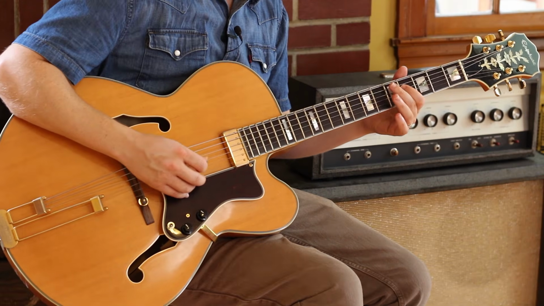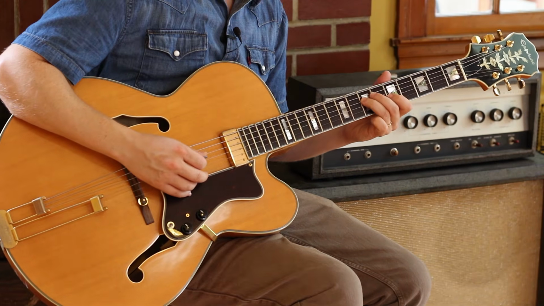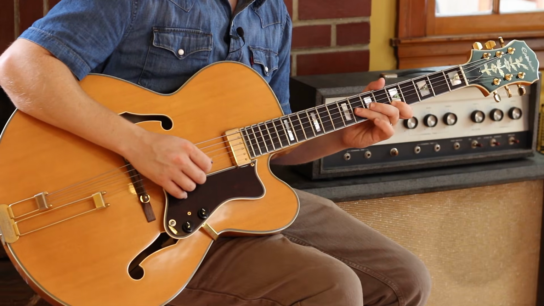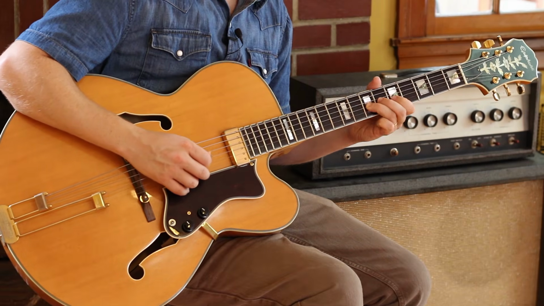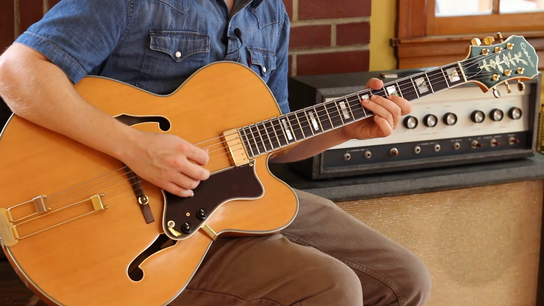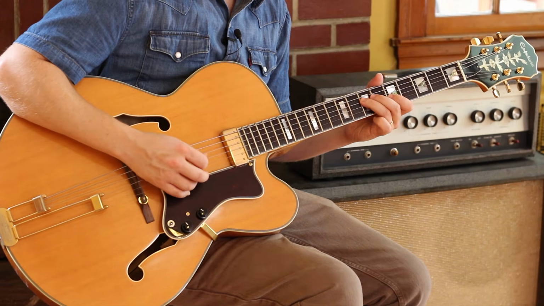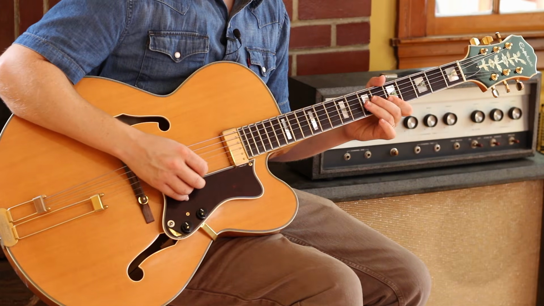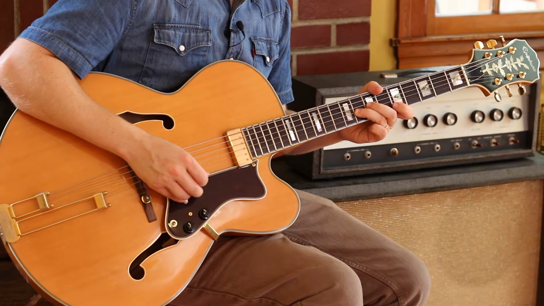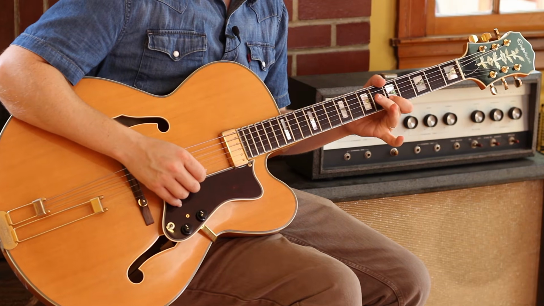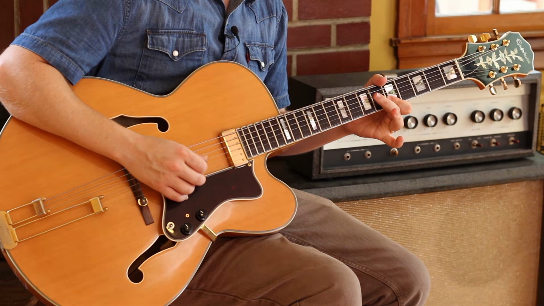So I land on that, go right back to my 7, my 5, my 5. I'm going to use this 8 here, my flatted 5th. Great little lick. Yeah, that's very Brian Setzer. 7, 5, 5, 8, 7, 5, 5, and again, oh, it's over.